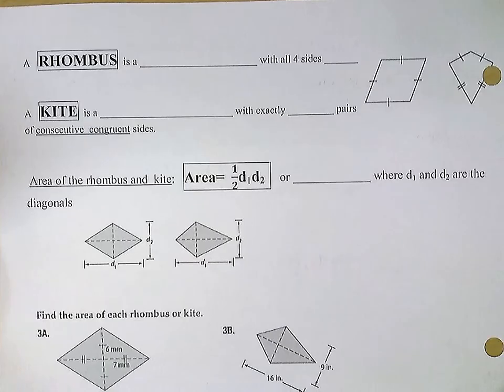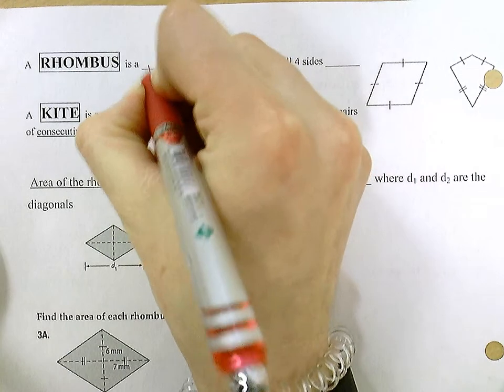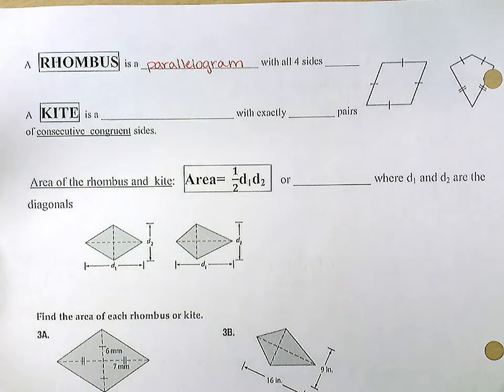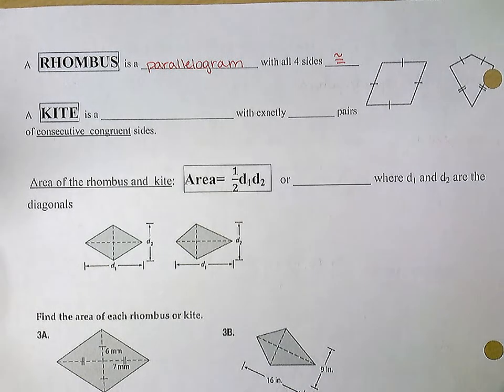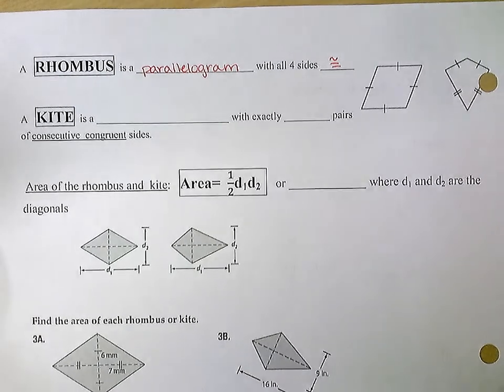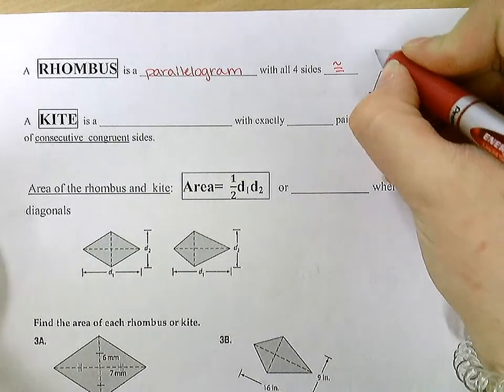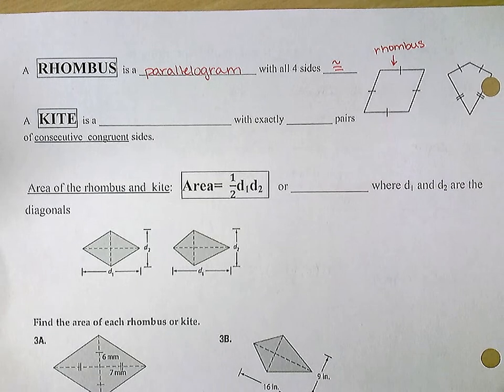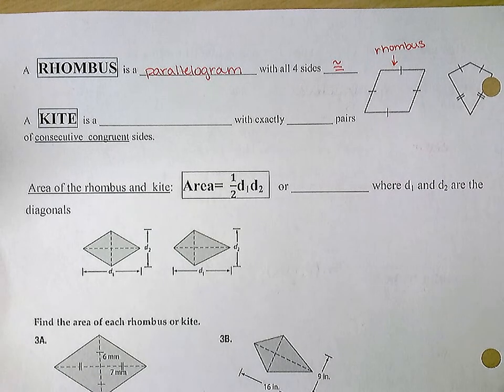All right, then if we go to the next page here, or on the back, we have a rhombus and a kite. So again, just a refresher of what each of these are. A rhombus is a parallelogram with all four sides congruent. So a rhombus has all four sides congruent and is a parallelogram. With our pictures off to the right here, this one is a rhombus.